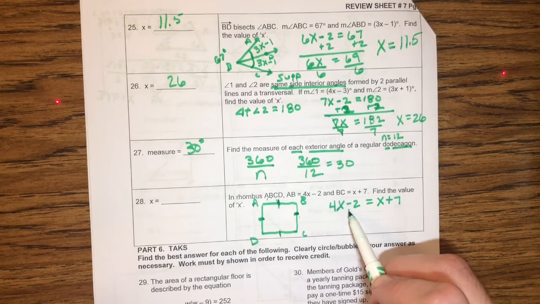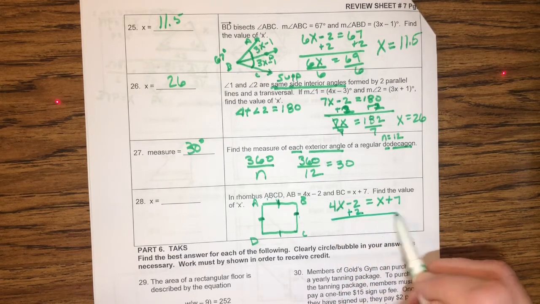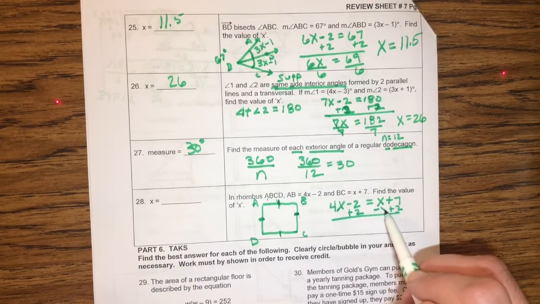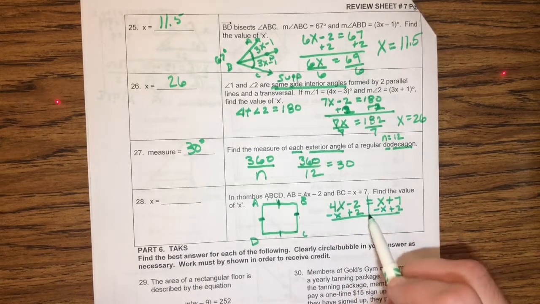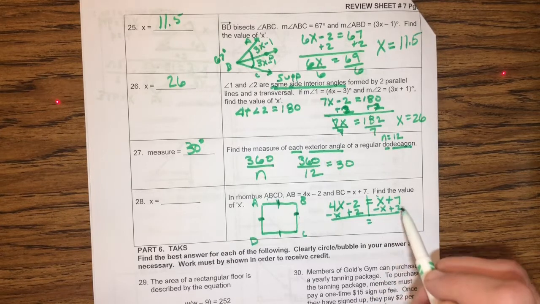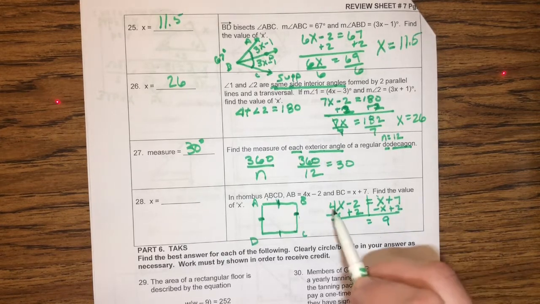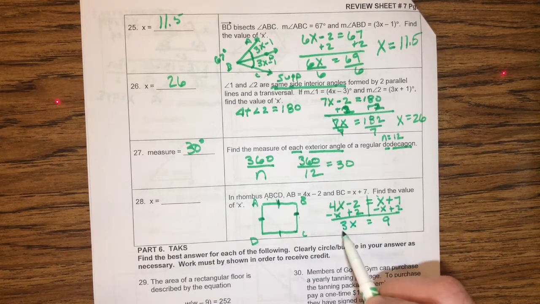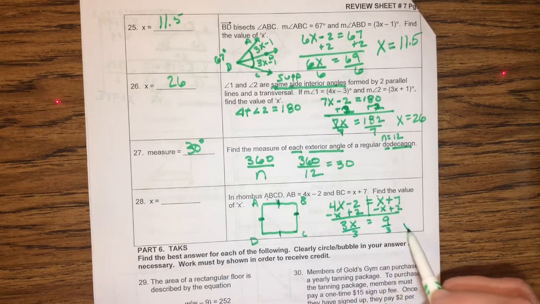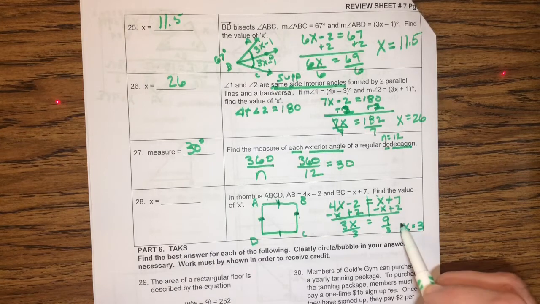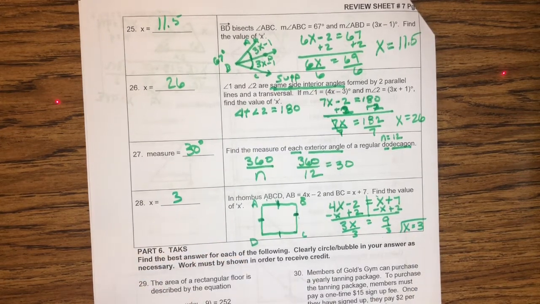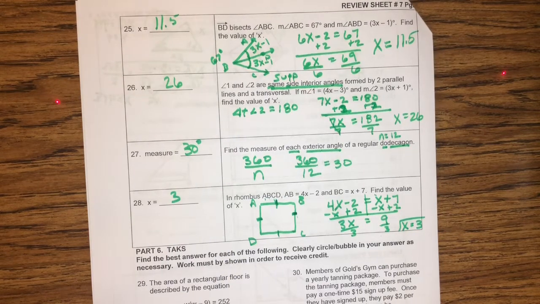I'm going to go ahead and add 2 to both sides. Then I'm going to also get this x and move it over here. I'm going to subtract an x from both sides. So now we end up with 9, and over here 4x minus 1x is 3x. I'm going to divide by 3, and x equals 3. So x is 3. You don't have to worry about these tax problems. We're not doing tax anymore.